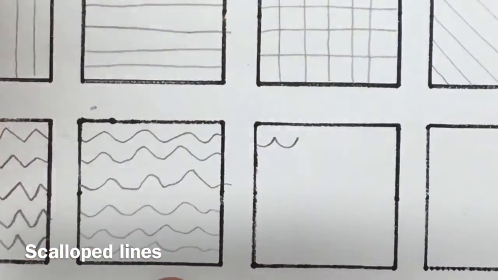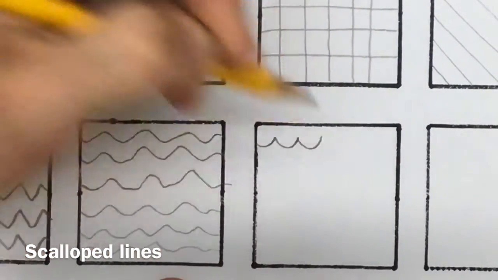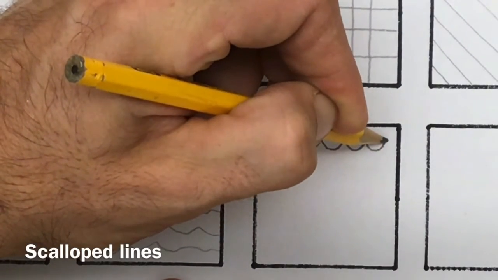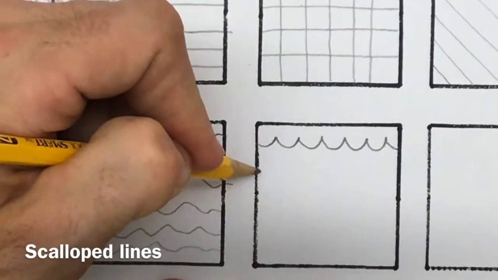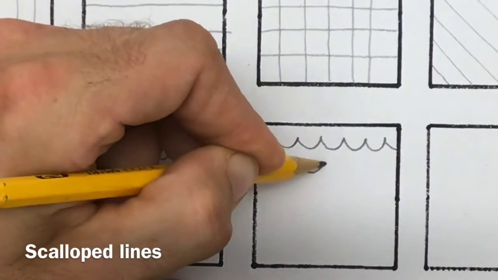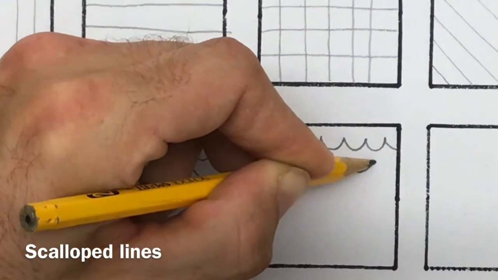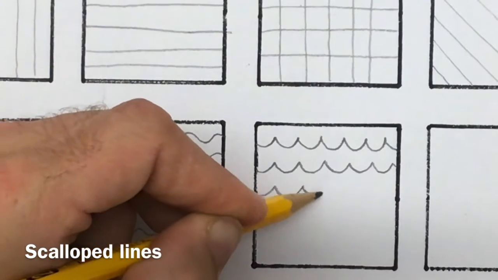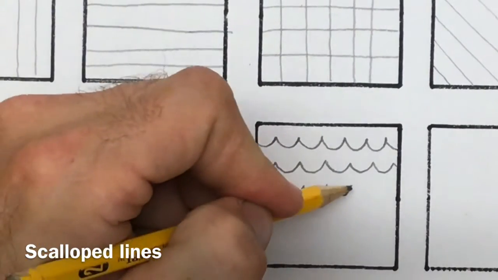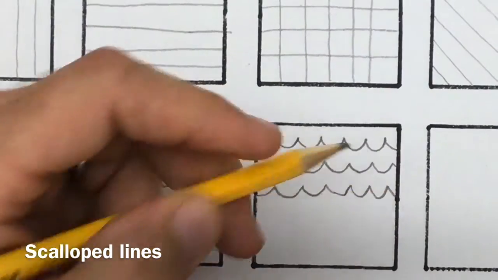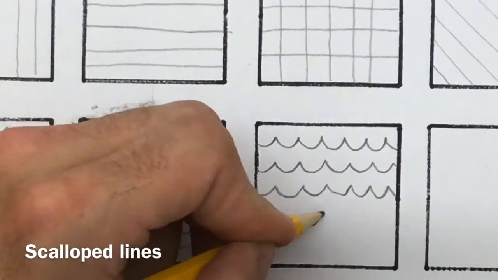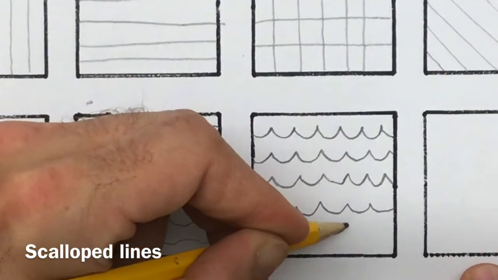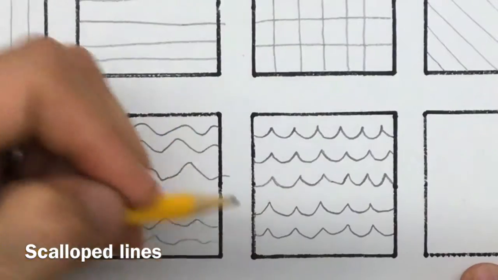Next, the scalloped lines. These look like waves, but they're a little bit different from the zigzag. And they're a little different from the wavy lines because the tops of my scalloped lines are pointy. You can see there, they're pointy on top, but the bottoms are rounded. So it's round on the bottom, pointy on the top. Round, point. There we go. Scalloped lines.